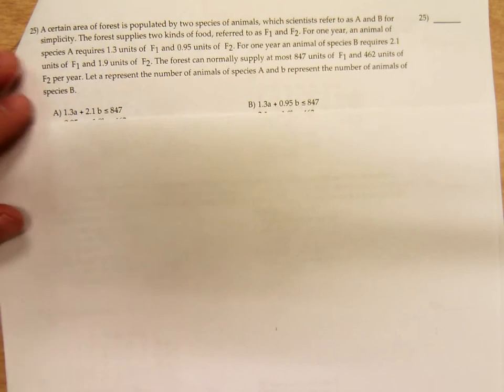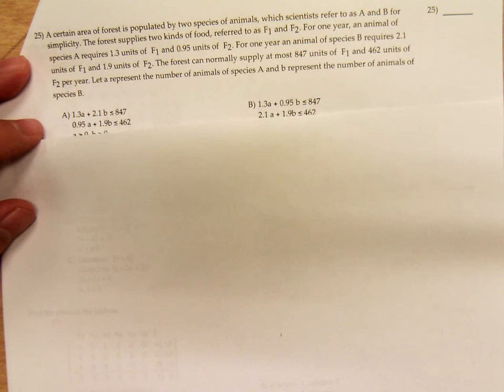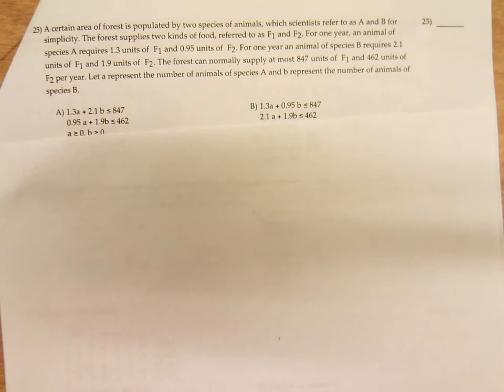Which scientists refer to as A and B for simplicity. The forest supplies 2 kinds of food, referred to as F1 and F2. For 1 year, an animal of species A requires 1.3 units of F1 and 0.9 units of F2. For 1 year, an animal of species B requires 2.1 F1, 1.9 units F2. The forest can normally supply at most 847 units of F1 and 462 units of F2 per year.